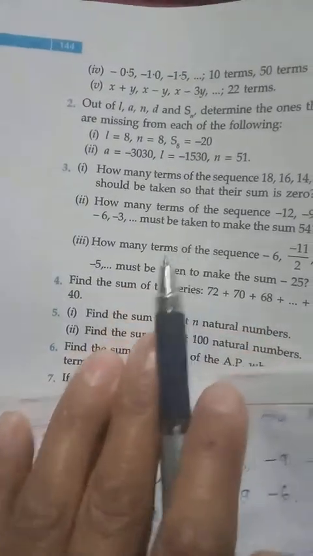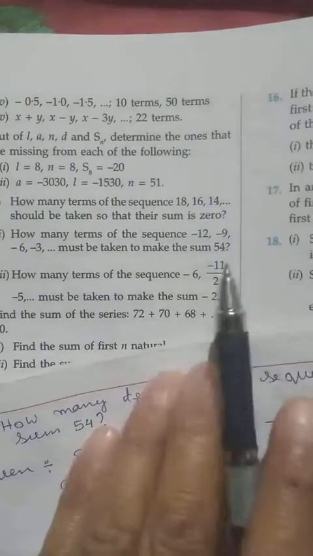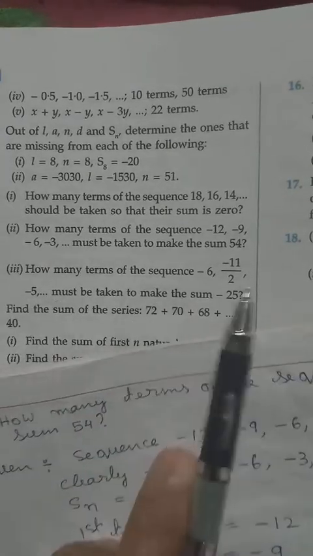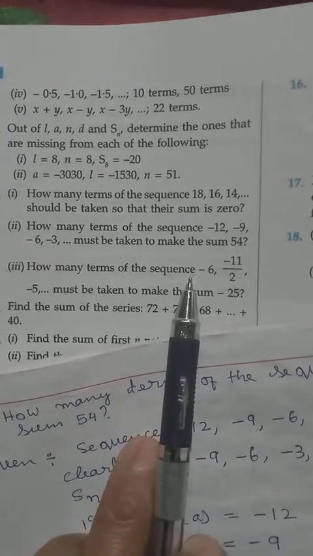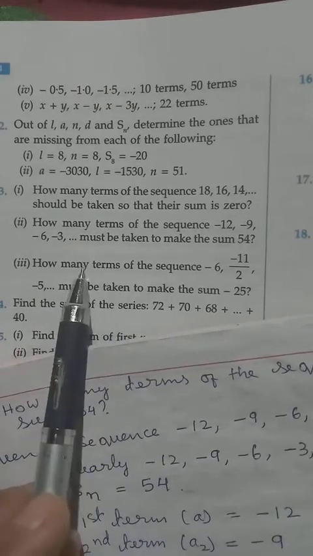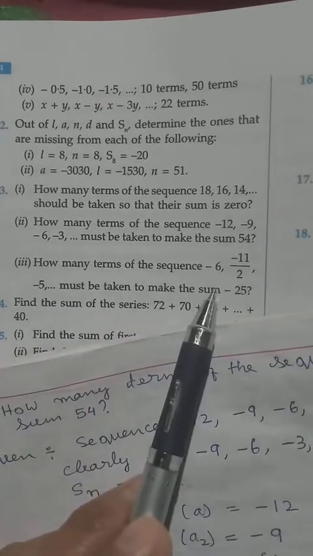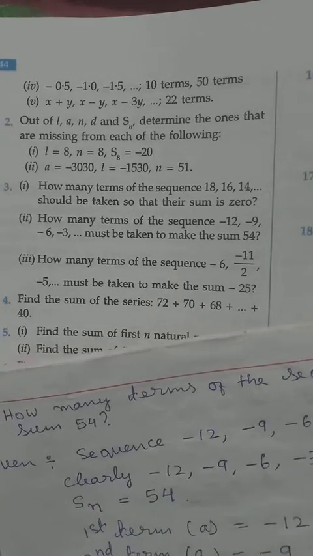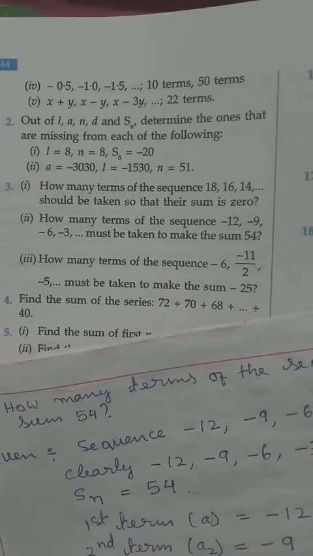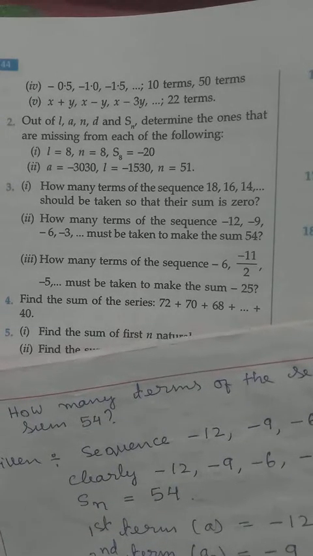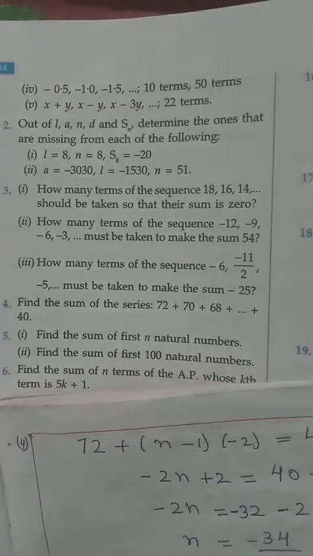Continue to number 3 in a similar way. We have the sequence -6, -11/2, -5. So if we find the common difference here also, we see they are the same. That means they form an AP. So in the same way we have to find the number of terms when the sum comes to be -25. Same way, write the first term, the second term, then we find the common difference.